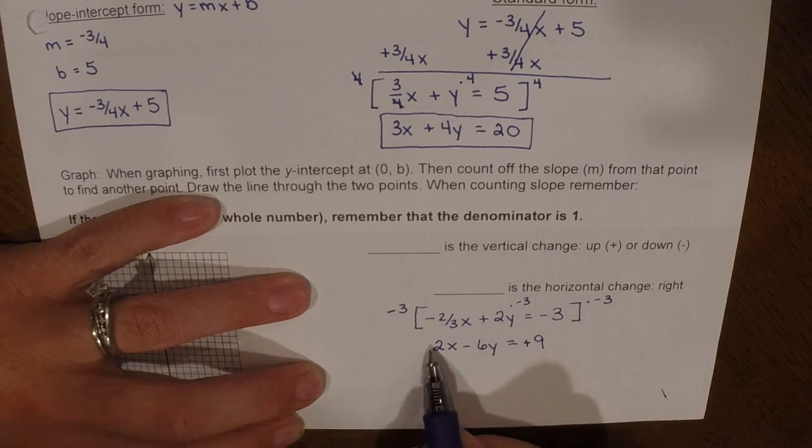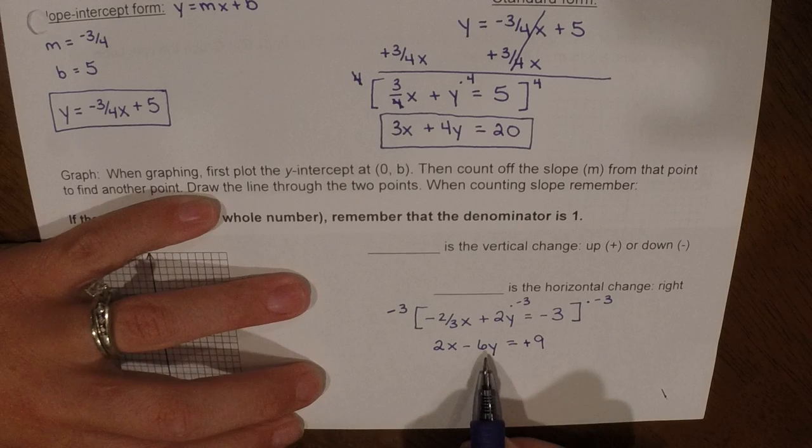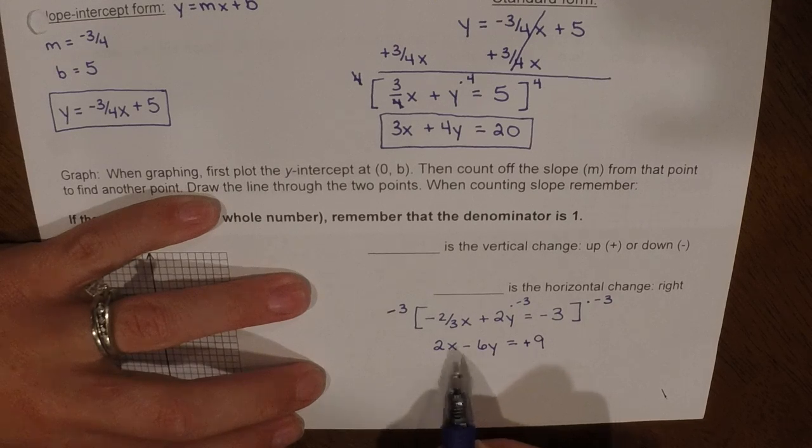So notice the x is positive, there are no fractions, and x and y are on the same side. Notice the y is negative, but that's okay. The only thing that cannot have a negative sign is the x.